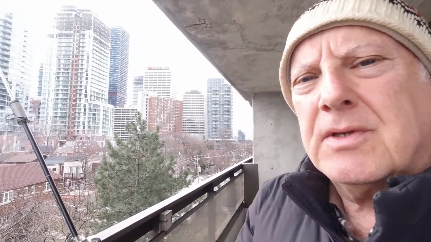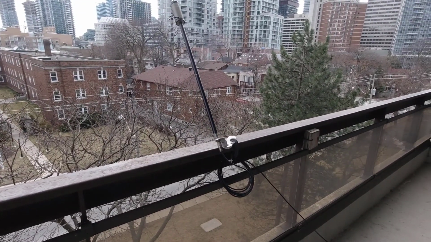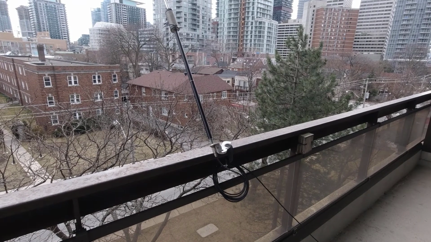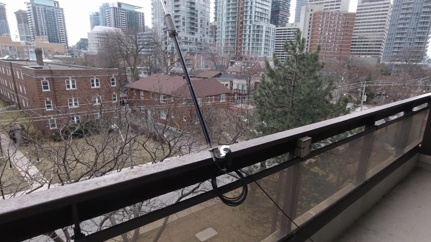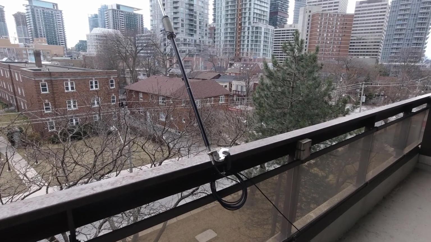Let's just take a closer look at the antenna. So there's the antenna there. And so we're going to go inside and we're going to look at the received signal levels, and we're going to do some calculations. I did the actual receive signal levels yesterday, so that's what we'll do.